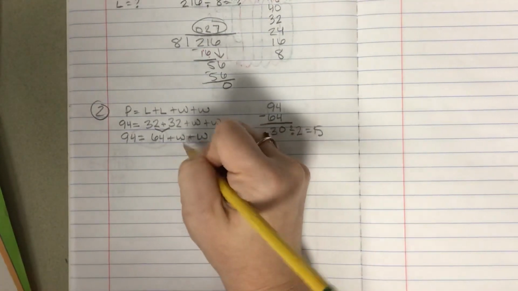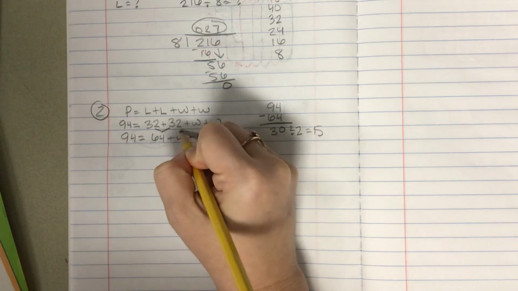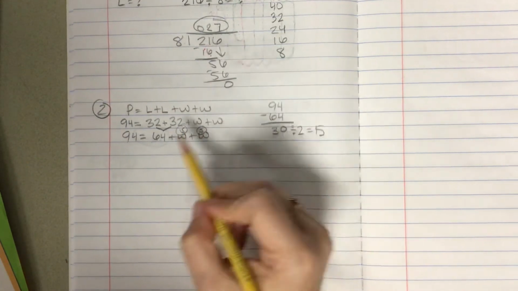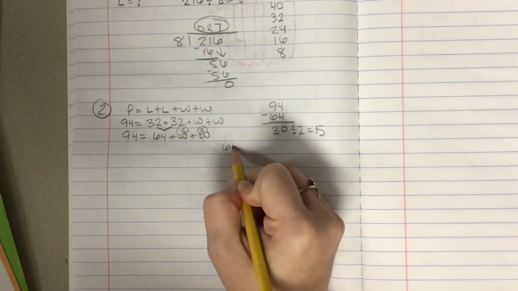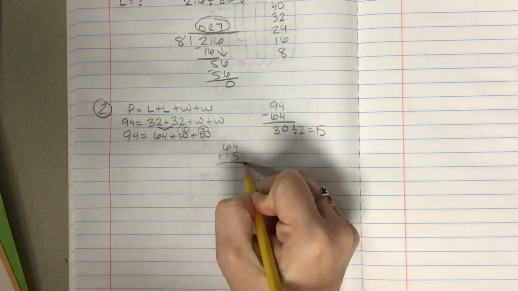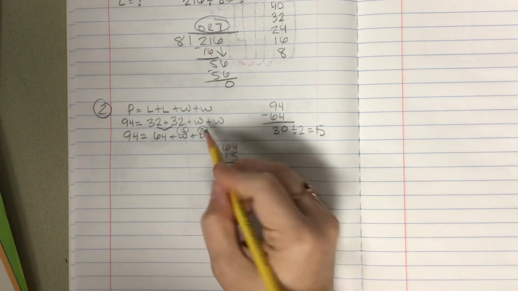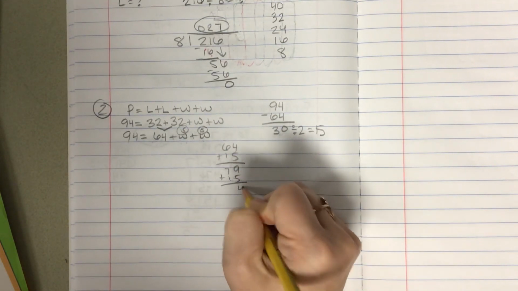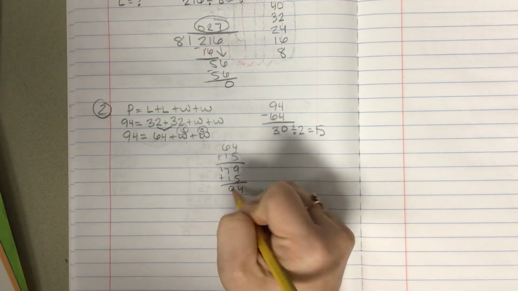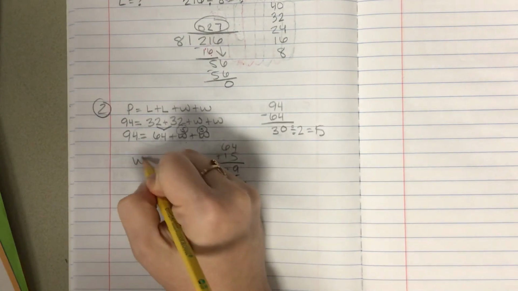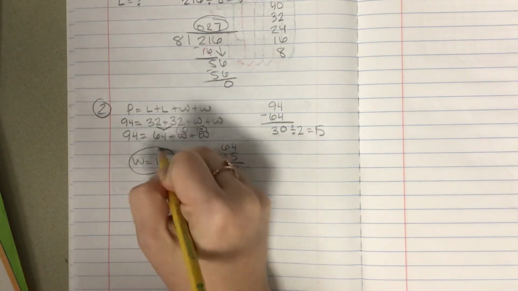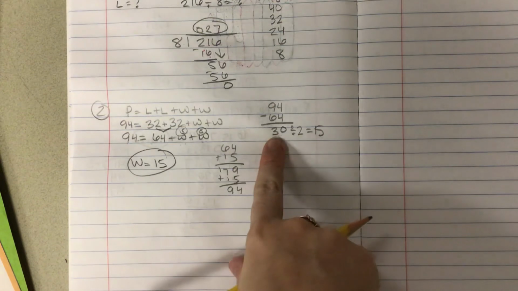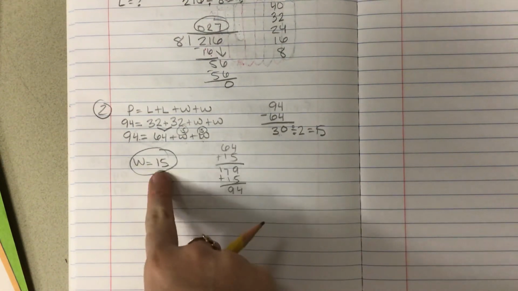So now if I say 15 and 15 as my possible answers, that would be 64 plus 15, which gives me 79, plus 15 would give me 94, which is my answer. So my W equals 15. Just remember that when you're doing perimeter, whatever you have left, you need to divide into 2 because you have 2 sides for it.